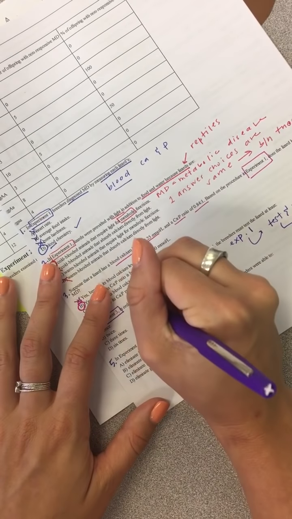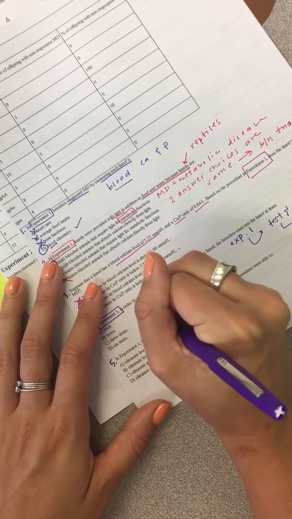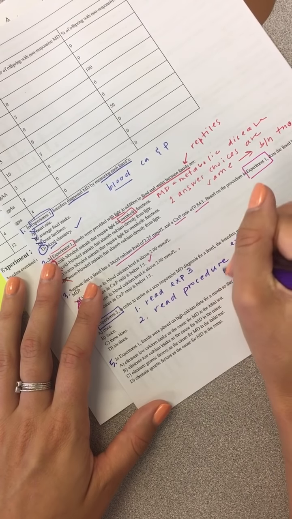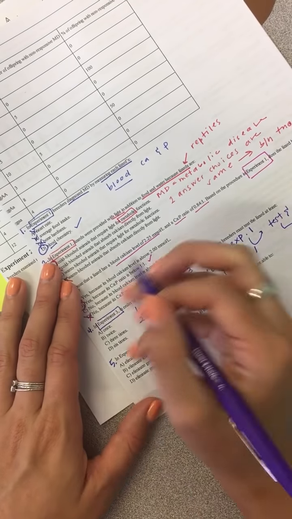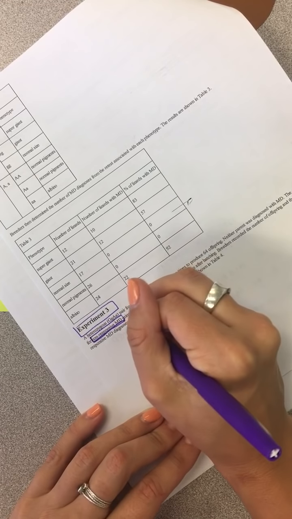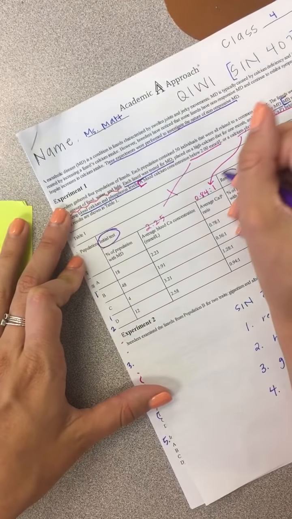So for this one, we read experiment 3, the blurb, and then we had to read the procedure for experiment 1 because it went back to the same thing. So that was our clue, right? So I went here. Non-responsive MD using the procedure from experiment 1. And then if we look at the procedure in experiment 1, you'll see initial test, retest. So that's 2 tests. So that's how you arrive at that one.